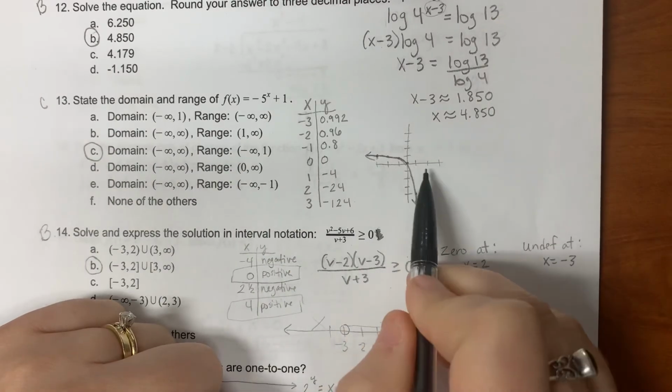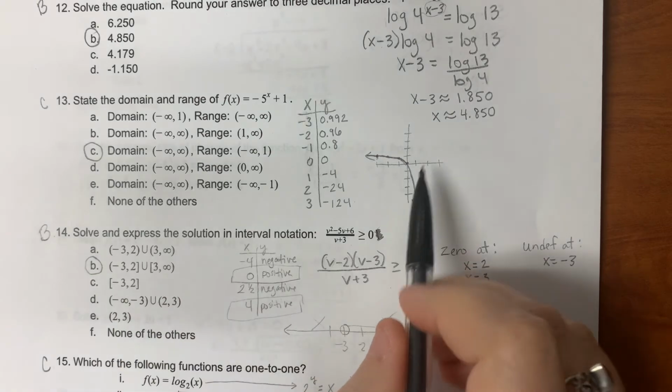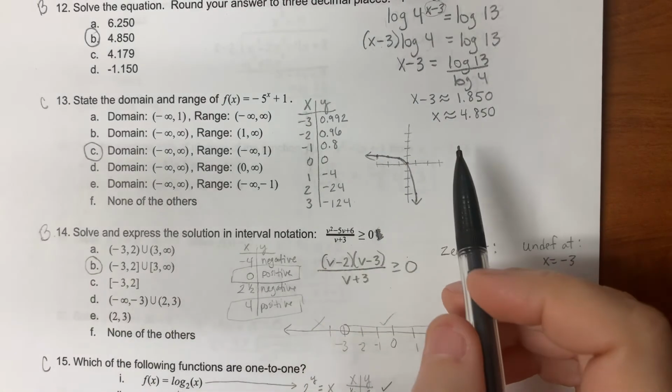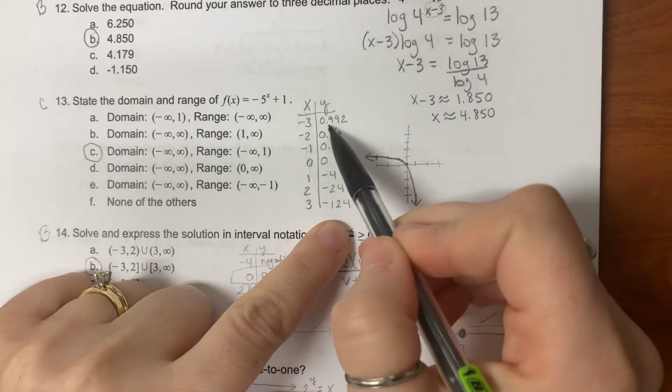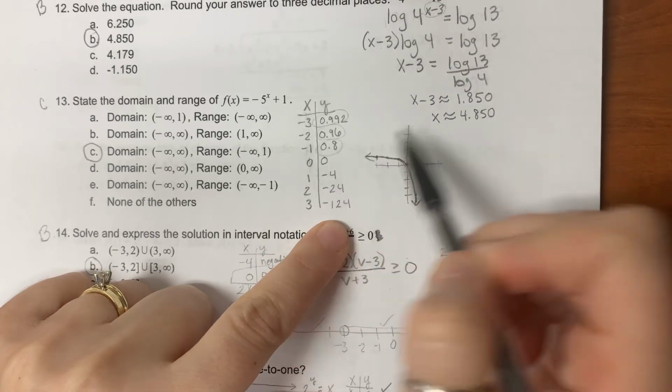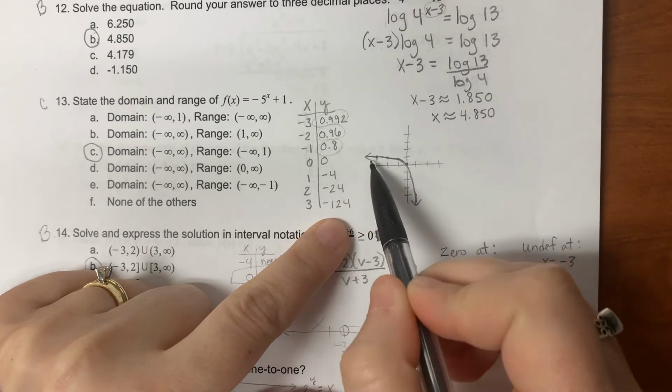If I give you a graph, you guys are pretty good at telling me what the domain is and the range. So I'm just going to have you graph. I think that's the easiest way to do it. So I plugged in some numbers and I got some answers. I just got these as decimals. I could have gotten them as fractions. Doesn't matter. So I kind of sketched what that would look like on the graph.